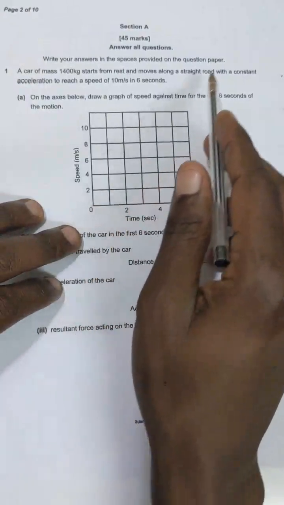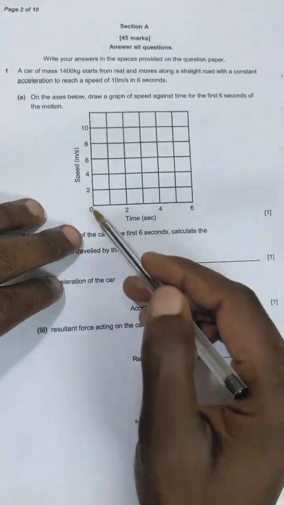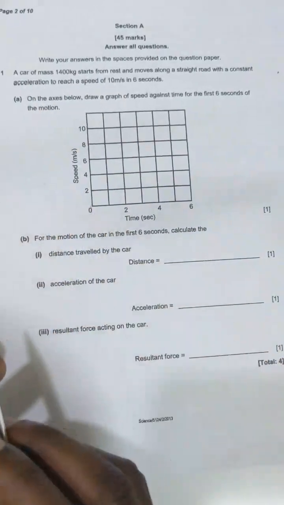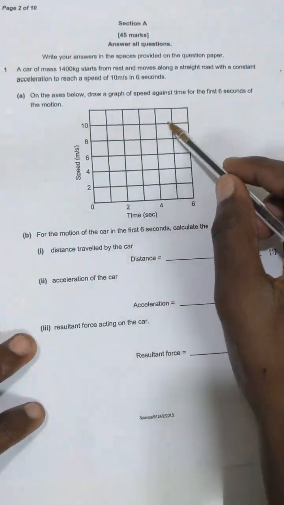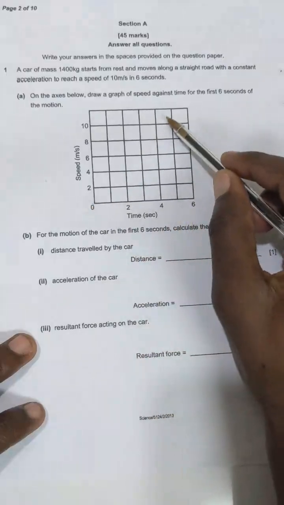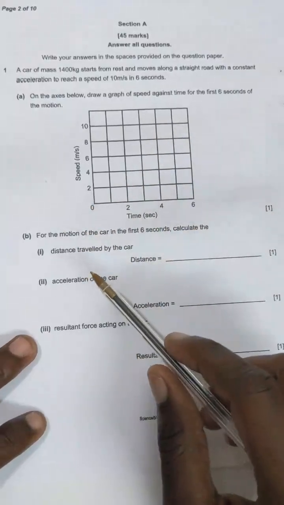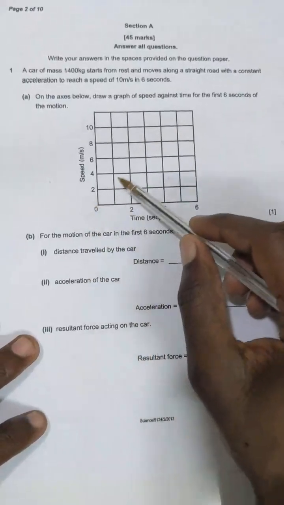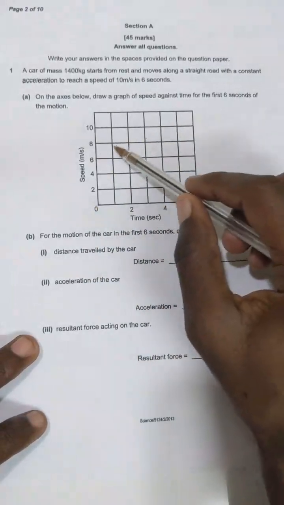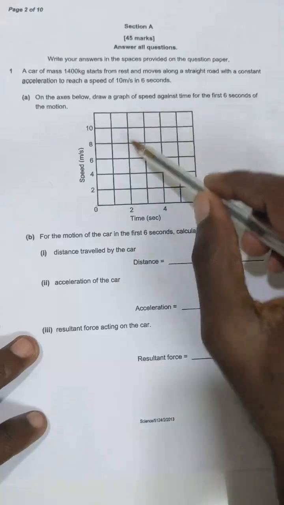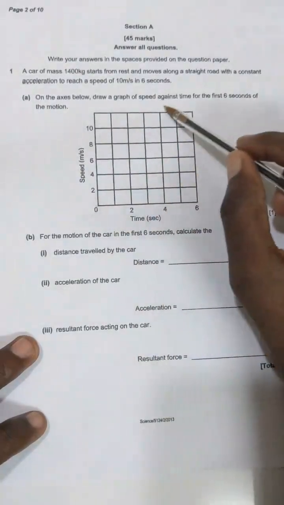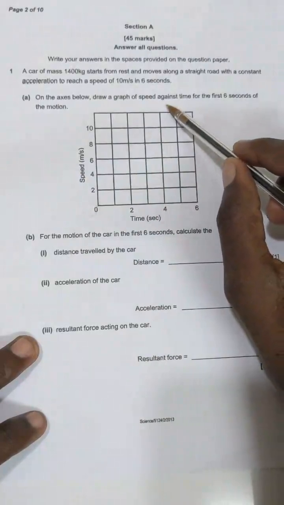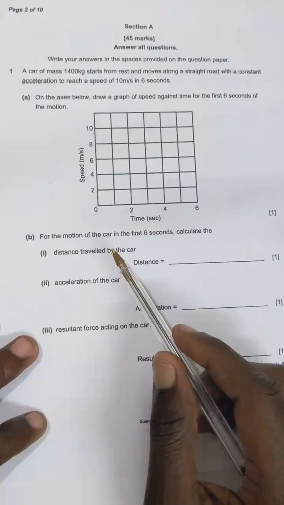Just know that when a car is accelerating, it is moving like this. That is how acceleration is, that is what accelerating is about.